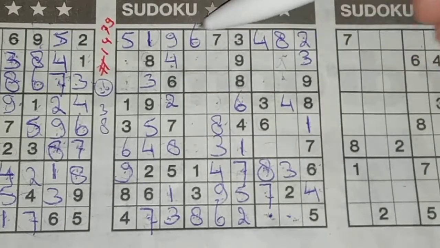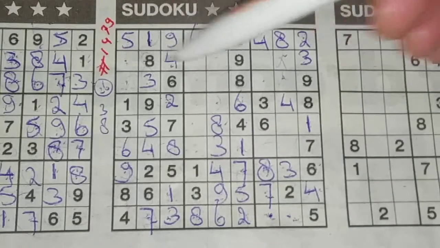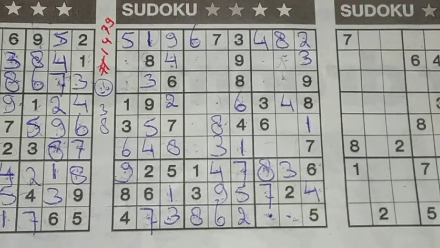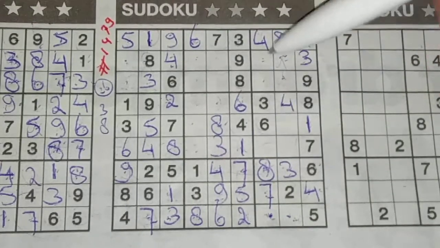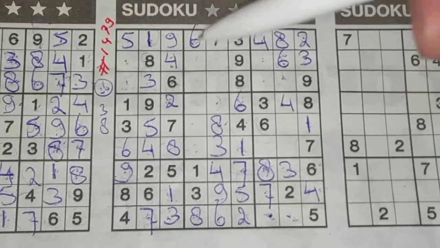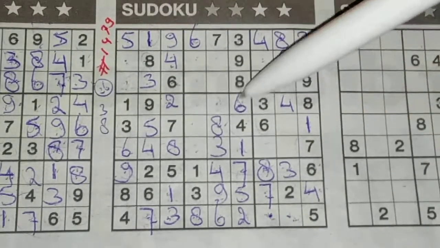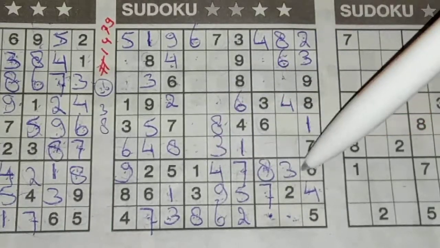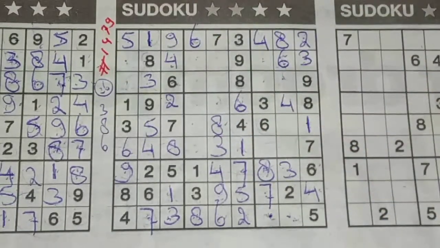6 in this row, 6 in the first row, so the row between. The only 2 places for the 6 should be here or there. We see here 6, no 6 there. 6 should be there. And all the 6s are used. I can see. Digit number 3.